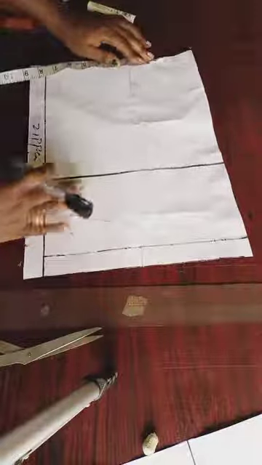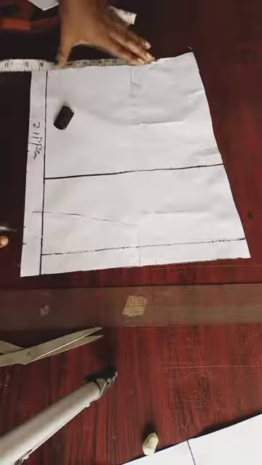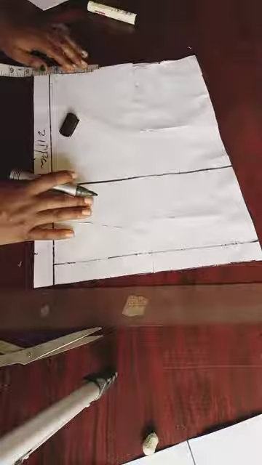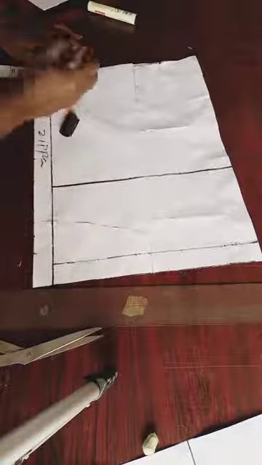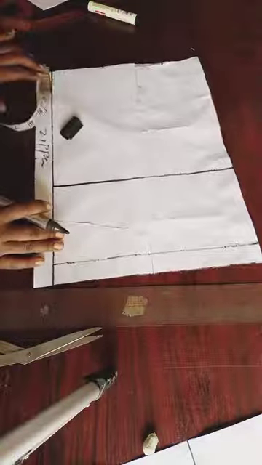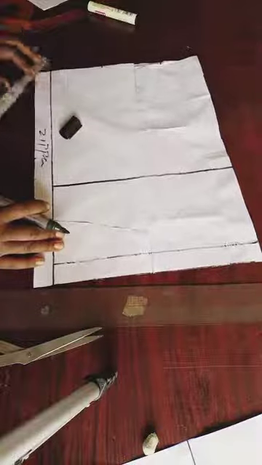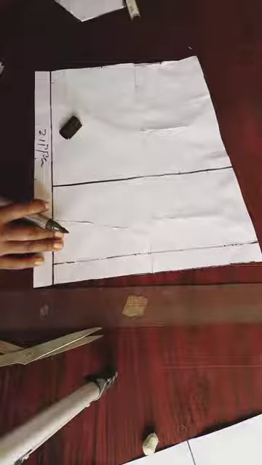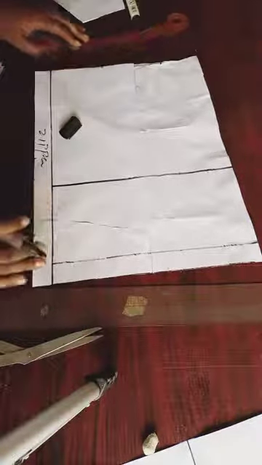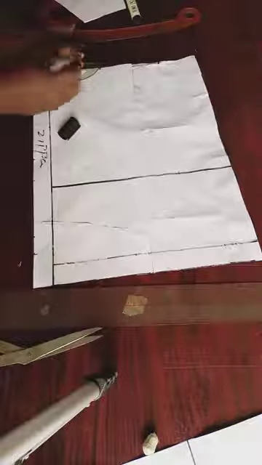Our shoulder length measurement divided by 2. The shoulder is 15. Divided by 2, we have 7.5. And the width of our neckline, the same thing we measured at the front, we have 3.5. Okay, now we're coming down by 1 inch for the back, and we are going to connect it. We're connecting it this way.